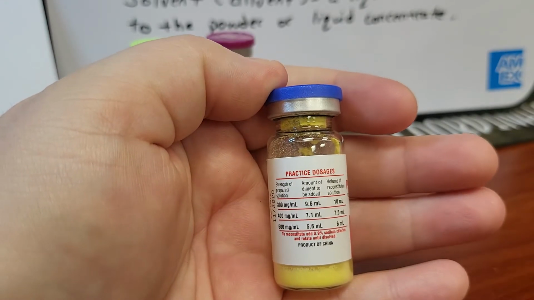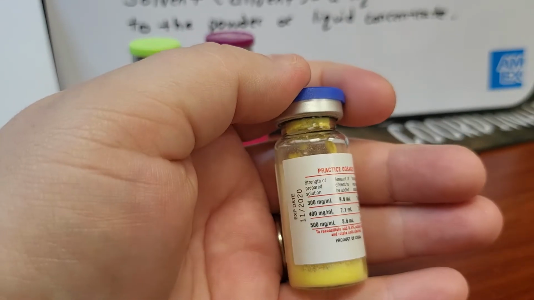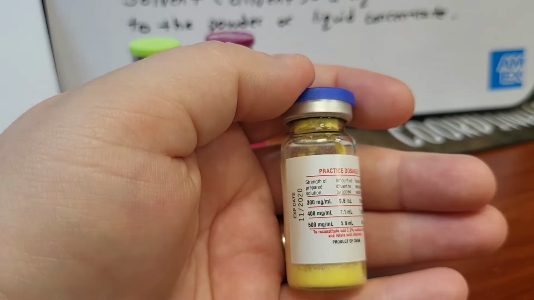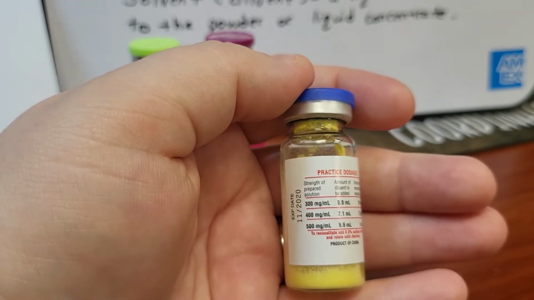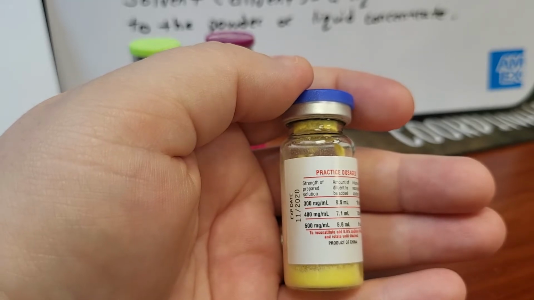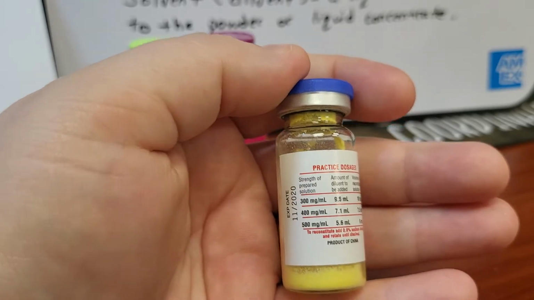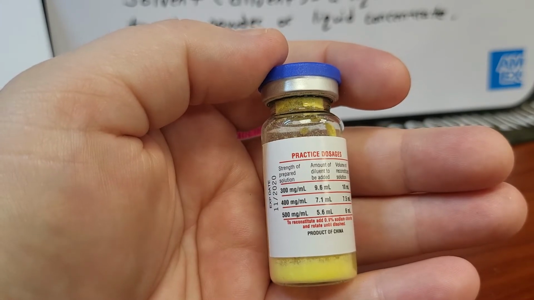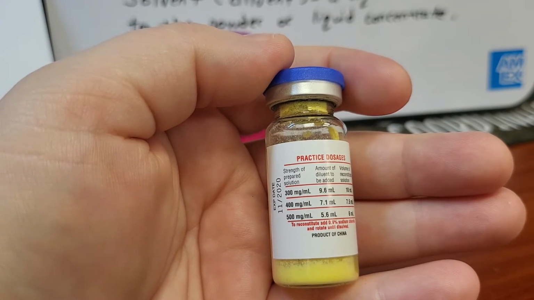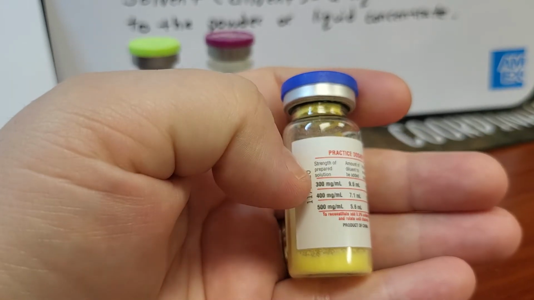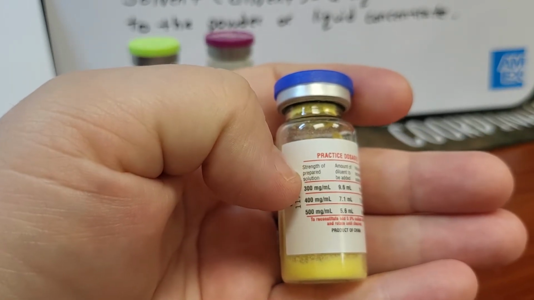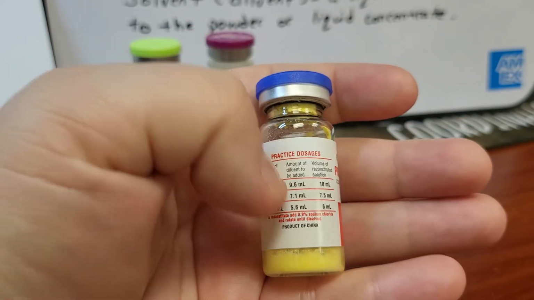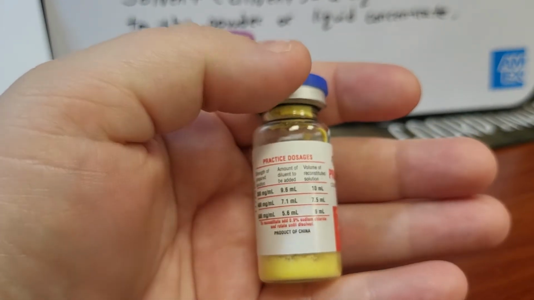But check this out. Practice dosages. Strength of prepared solution. Again, once you add that solvent or diluent to the Kool-Aid, that's prepared. So once you add whatever you need to dilute this with, which we're going to figure out in just a second, here are your strengths. 300 milligrams per ml if you dilute it with 9.6 mLs.